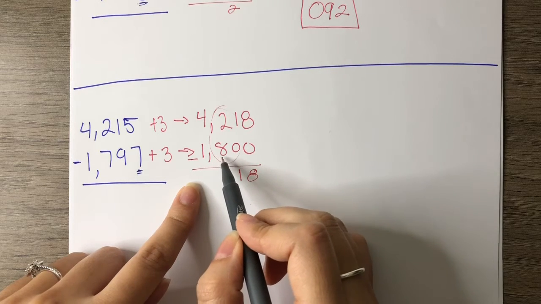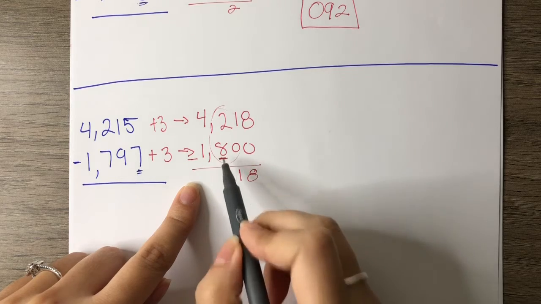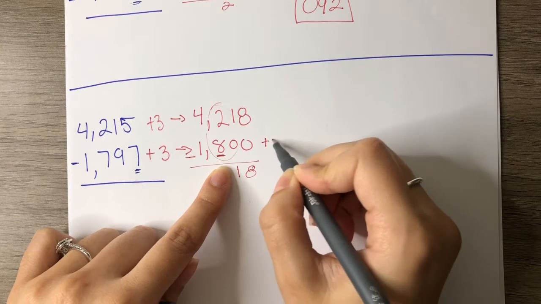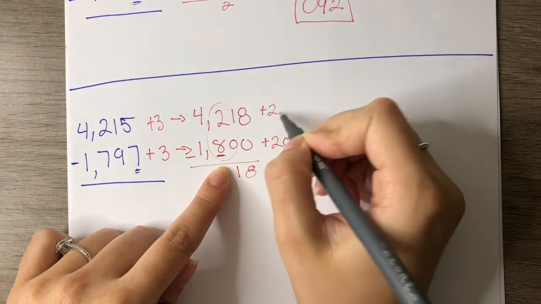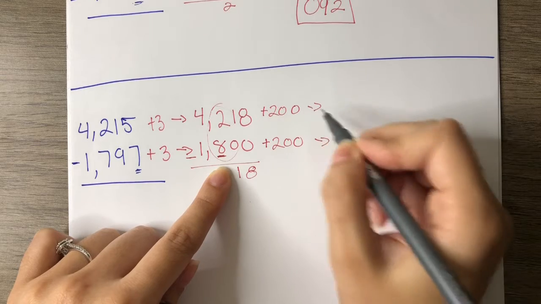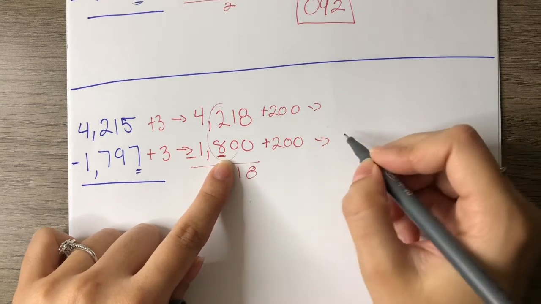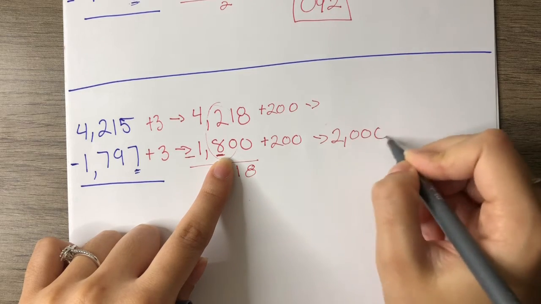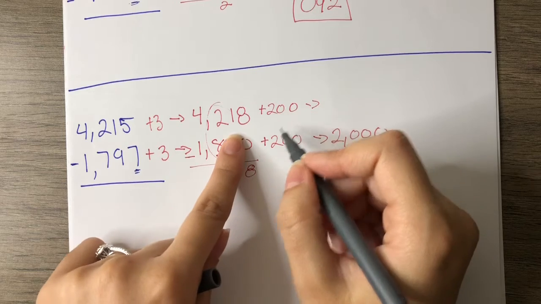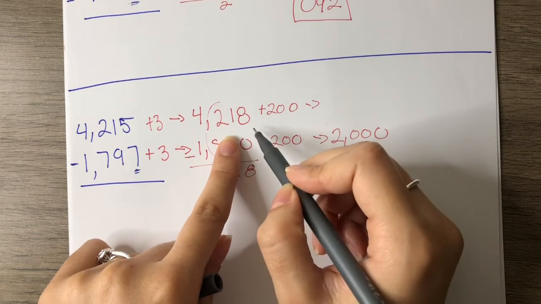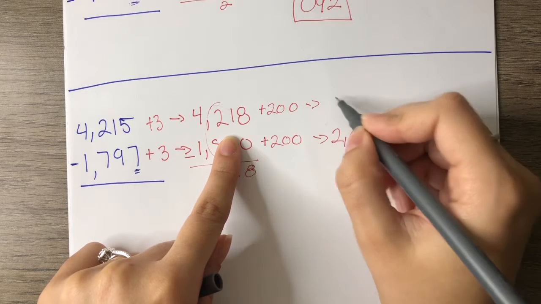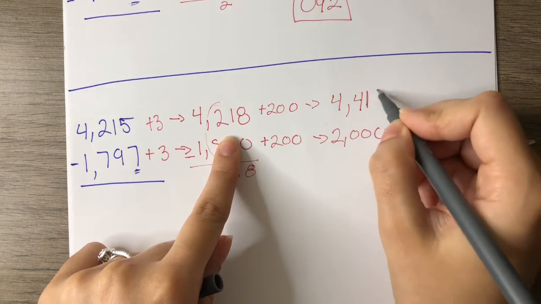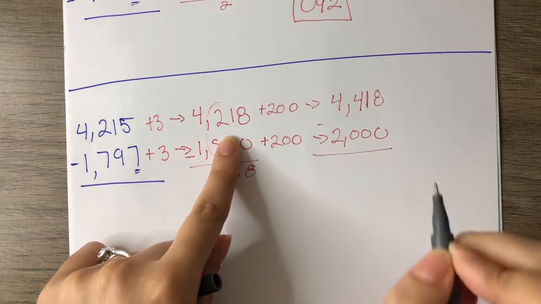So now we have to try and change the 8 into a 0. So how can we do that? Well, we add 200, and then to the top as well, plus 200. Now 1,800 plus 200 changes into 2,000. Now our top, 4,218 plus 200 would be 4,418. Now let's see if we can subtract that.